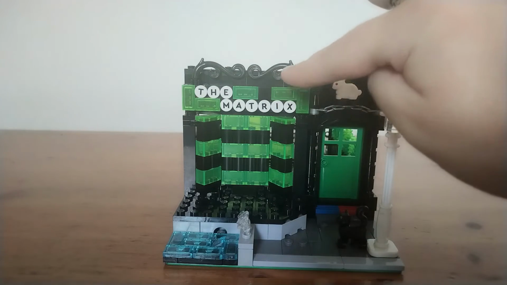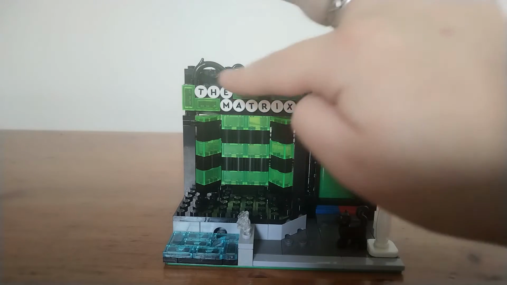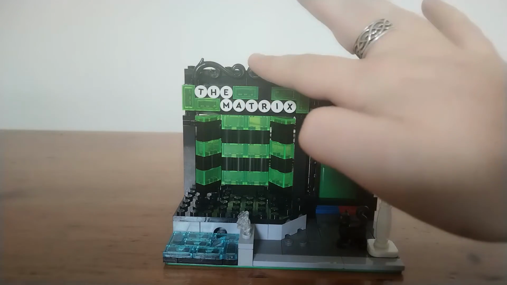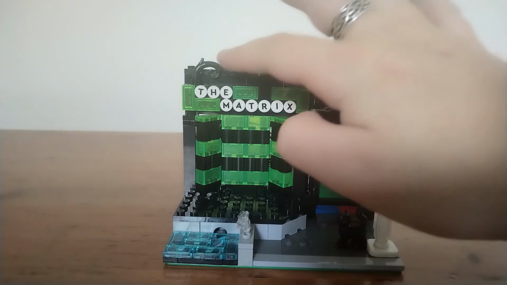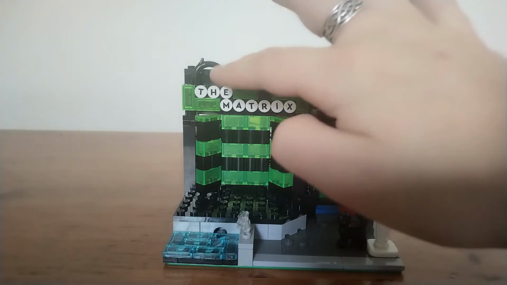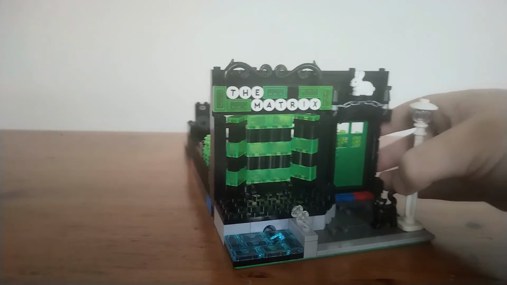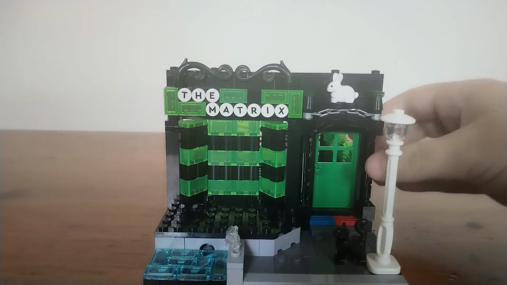And then I've just put some trans green tiles around it as well to fill that plate in that's underneath. And then I've put these sort of arch decorational elements above because I think it looks really cool and adds a bit of shape to the building, so it's not quite so square. And I just think that looks really good.